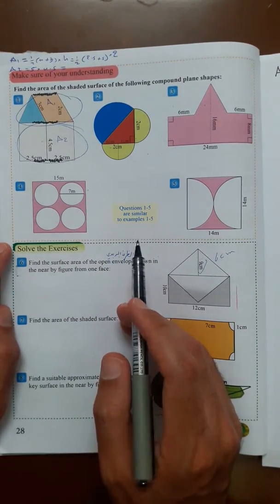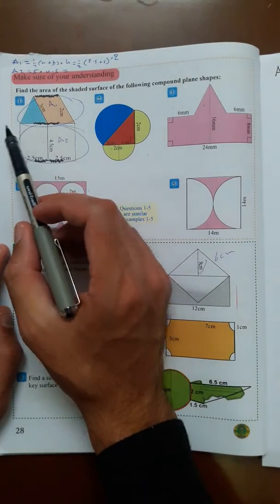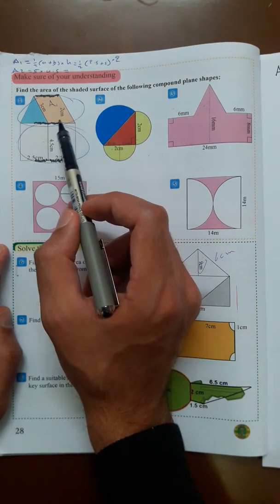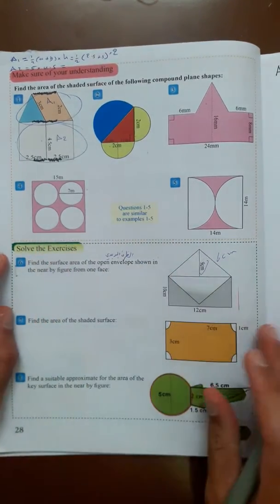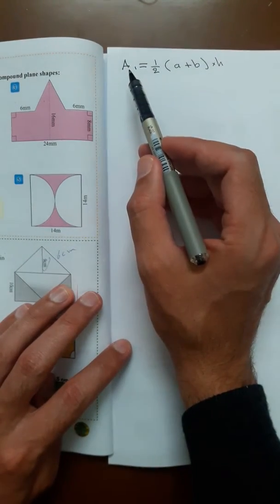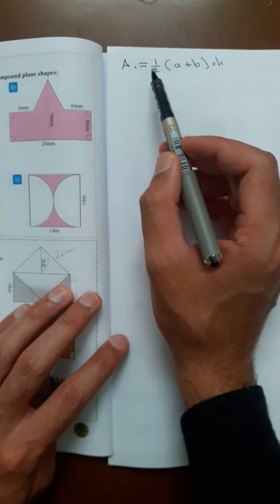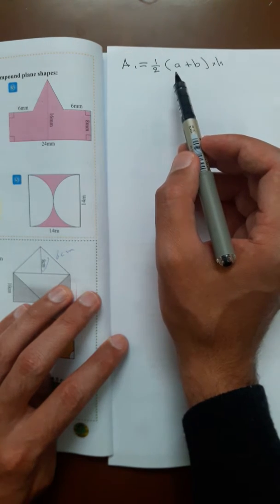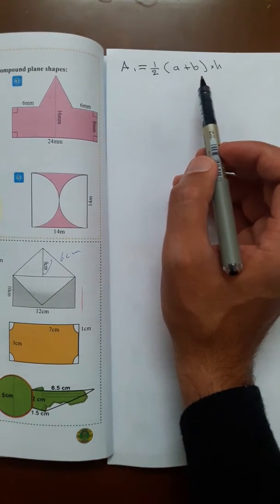To find the area of this compound shape, at the first I will find A1. A1 represents the area of the trapezoid. And then I will find A2. A2 represents the area of these similar rectangles. A1 is the area of the trapezoid and it's given by the rule A1 equals 1 over 2 multiply (A plus B) multiply h, where A is the upper base, B is the lower base and h is the height of the trapezoid.